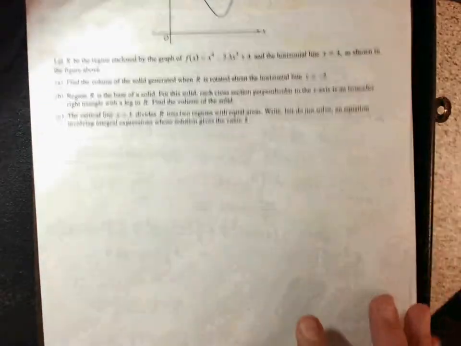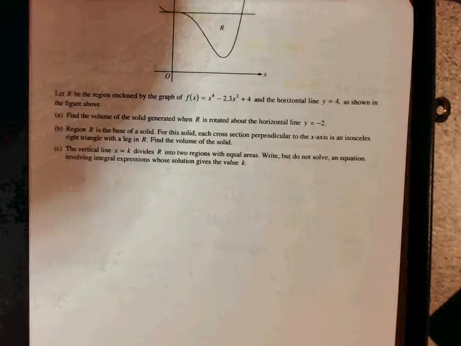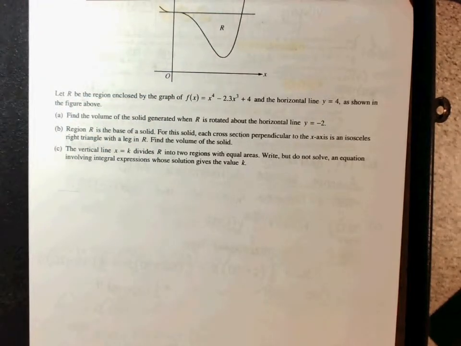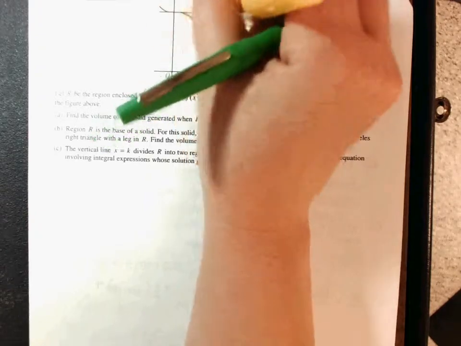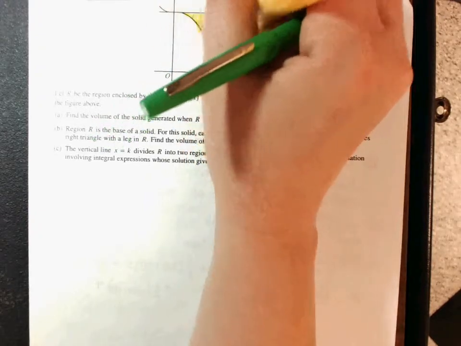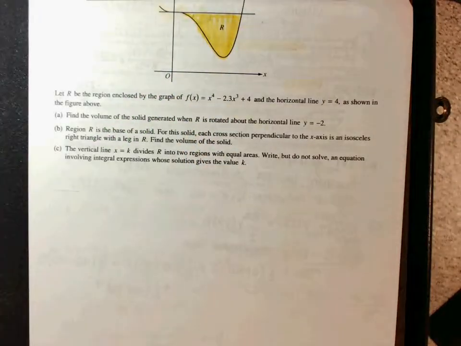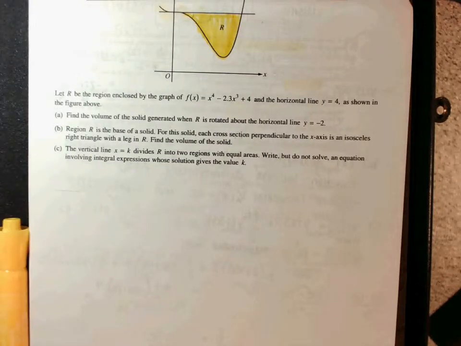So we have a graph, we have an equation. Okay, here's our region. Okay, so it says, let R be the region enclosed by the graphs and the horizontal line.